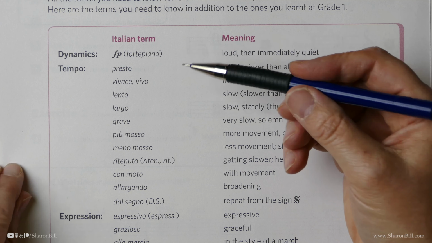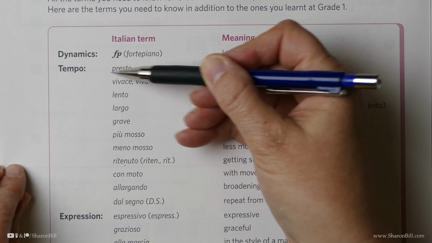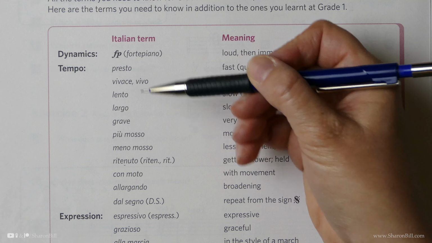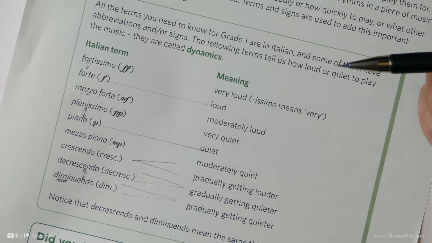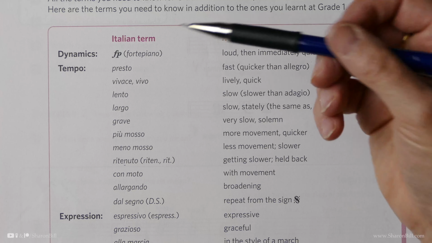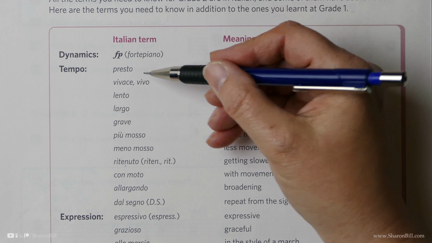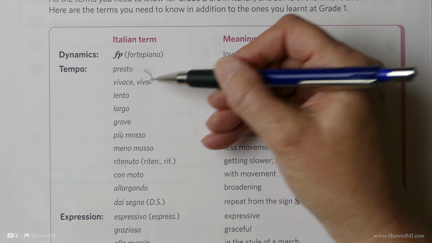And my suggestion would be perhaps, because here, although they're kind of grouped sort of thematically, you can now group them with your grade 1 terms as well, and you can group them in any way that makes sense to you. So for example, here we have presto, which means fast, so you would definitely group presto and vivace together.